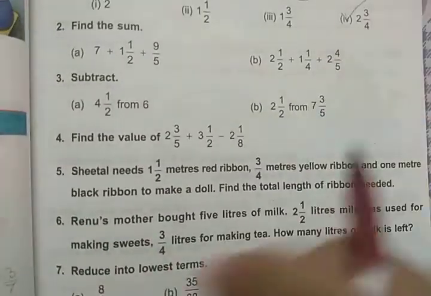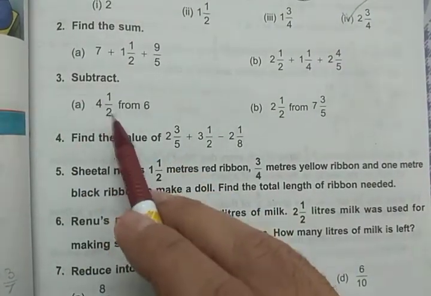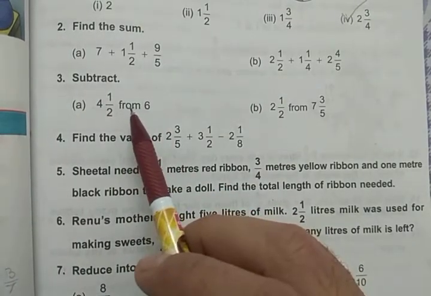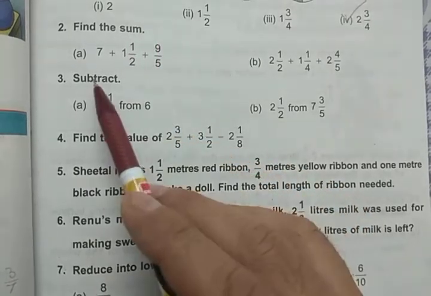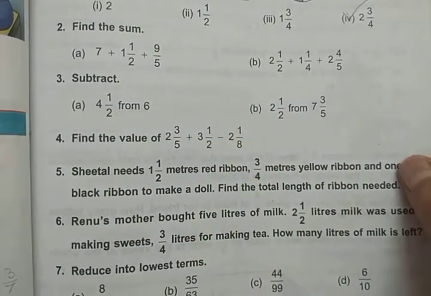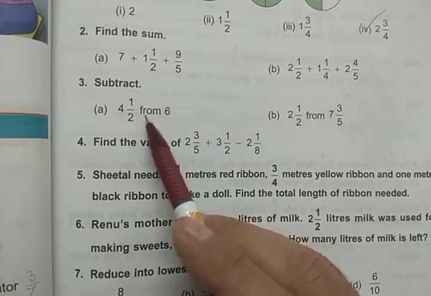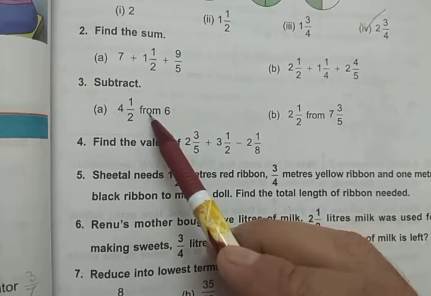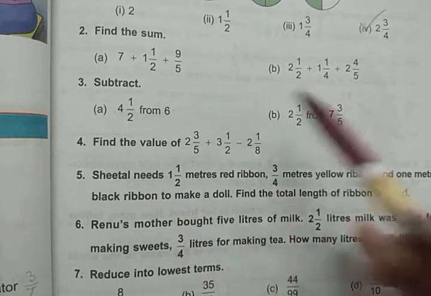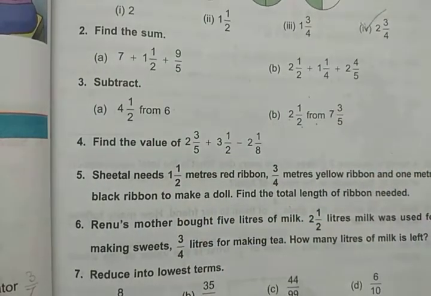Now the next question is also the same, and then we have to subtract it. In the third question we have to subtract 4 and 1 upon 2 from 6. और जब हमारे पास from आ जाता है बीच में तो how we have to subtract? हम second number minus first number करते हैं. So you know how to subtract. बस हमें ये ध्यान रखना है कि यहाँ पर हमने 6 minus 4 and 1 upon 2 करना है. When from comes in between, we have to subtract 6 minus 4 and 1 upon 2, and in this B part, 7 and 3 upon 5 minus 2 and 1 upon 2.